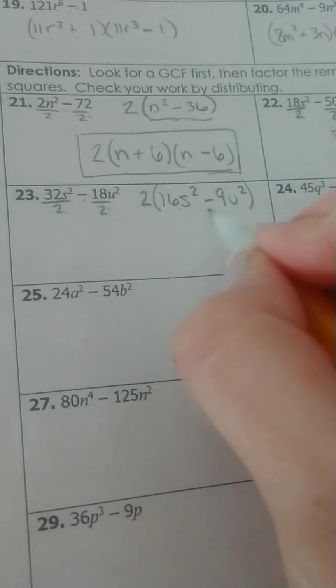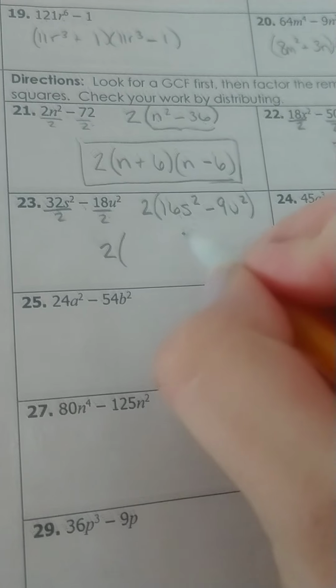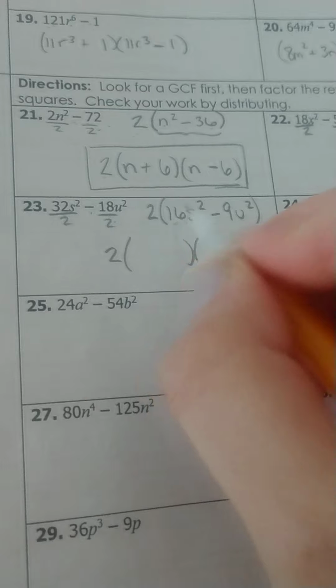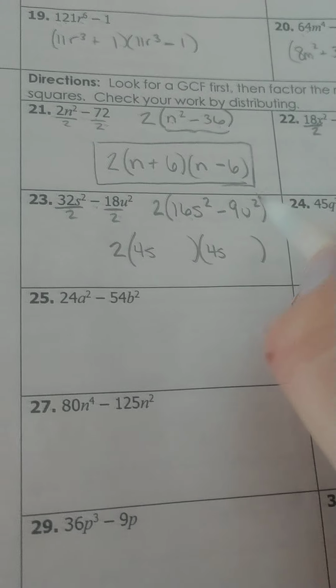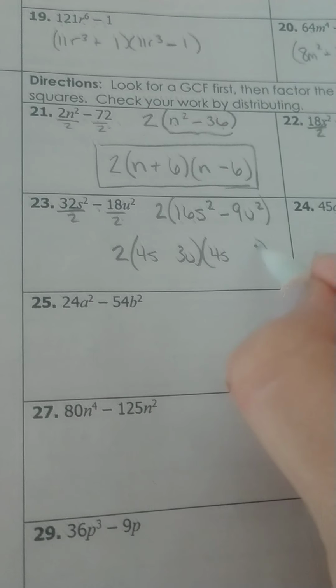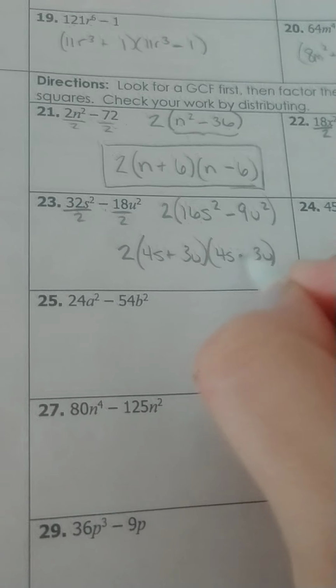Perfect square, subtraction sign. We can factor it. So 16s squared splits into 4s and 4s. 9u squared splits into 3u and 3u. We're going to have a plus sign and a minus sign.